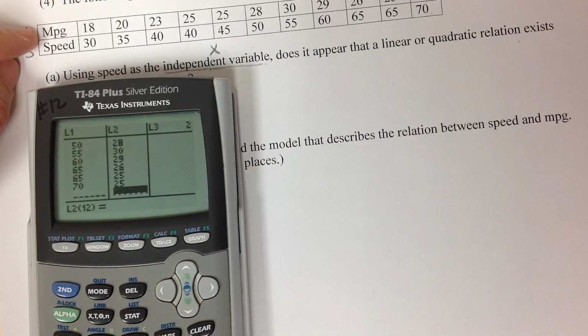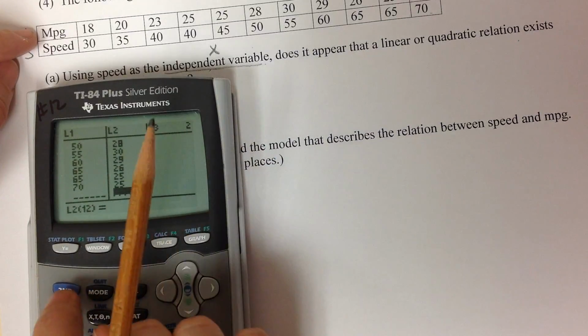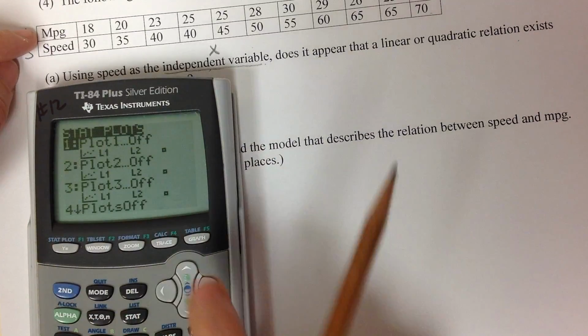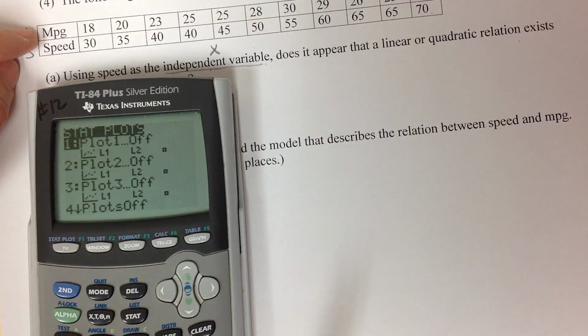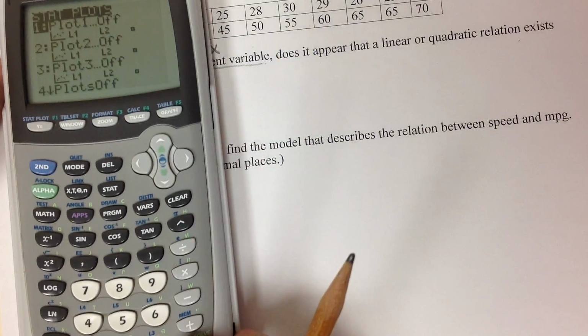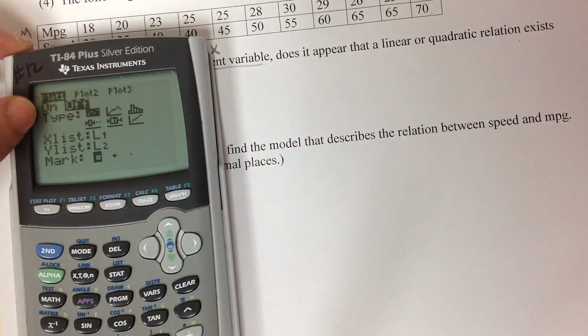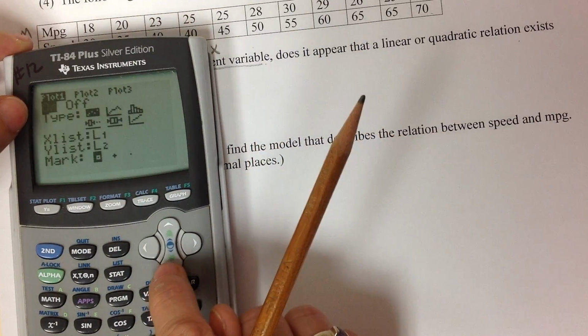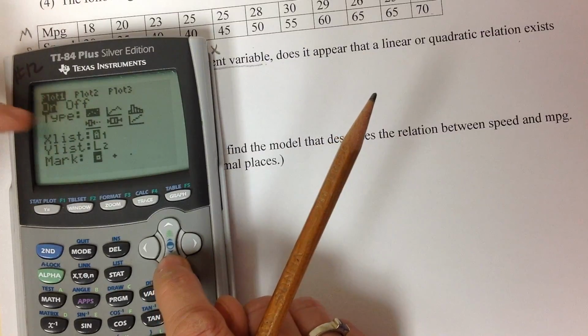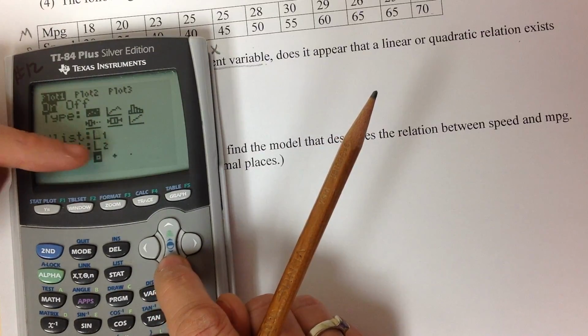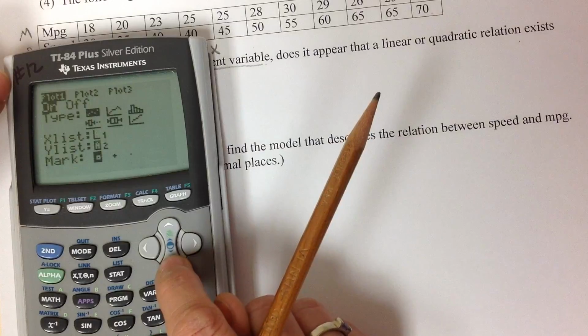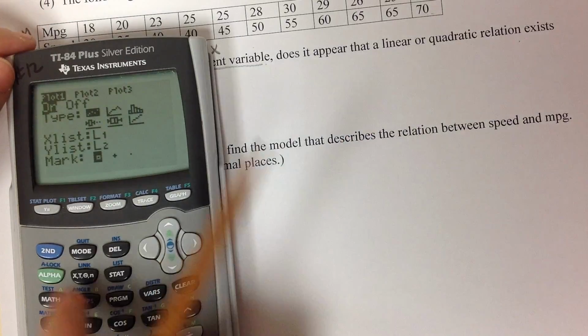Okay, now to see this, I want to put it on a scatter plot. So I'm going to go to second y equals. So far my plots are turned off, so I'm going to hit enter on this first one, and just hit enter on the on. The type is fine. My X's are in L1, my Y's are in L2. I would change those if I needed to, and that mark is just fine.